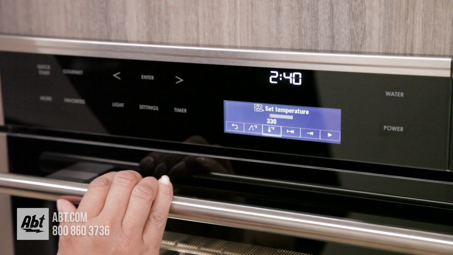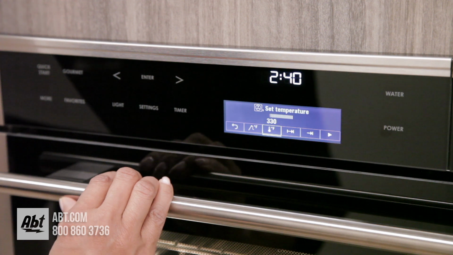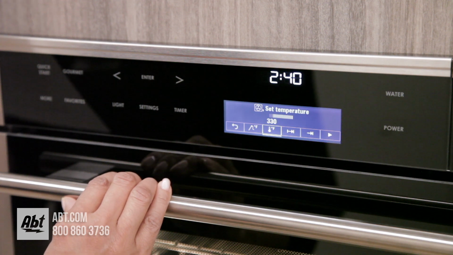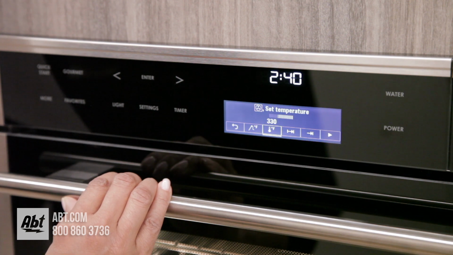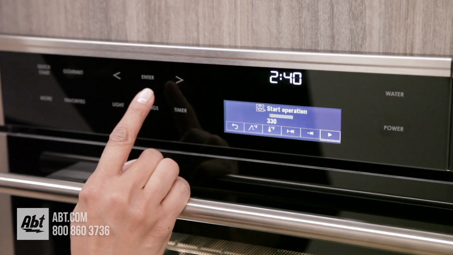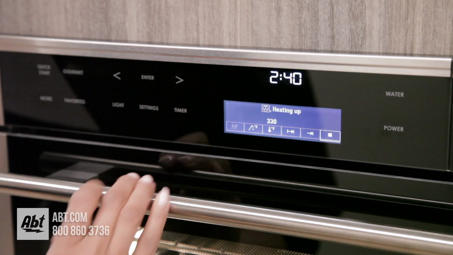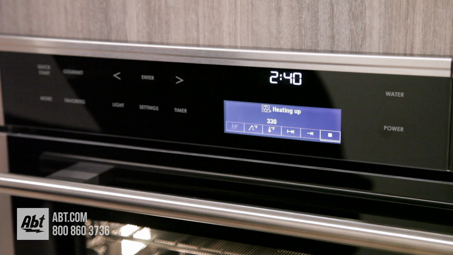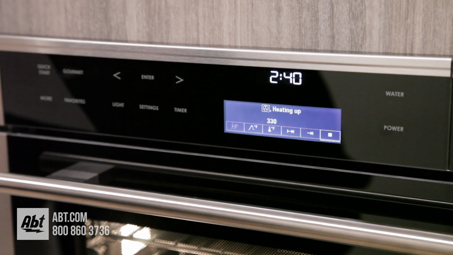The next screen will display the oven temperature. The oven will automatically default to 330 degrees. If this is your desired temperature and you do not want to set a cooking duration or cooking time, press the forward arrow 3 times to get to the Start option on the control panel. Then press Enter. The oven will start preheating, and you are now cooking convection style in your Wolf steam oven.